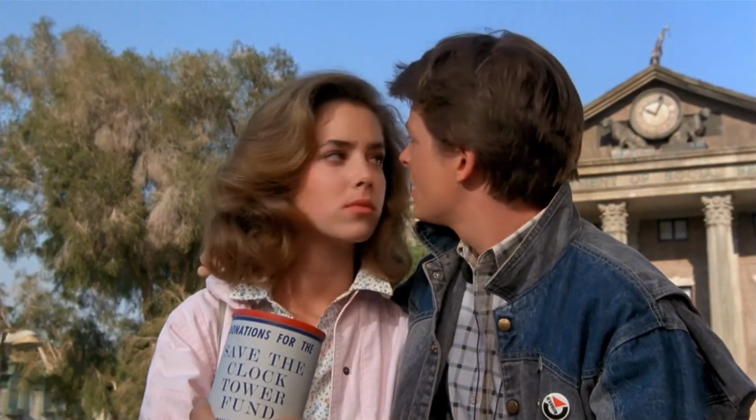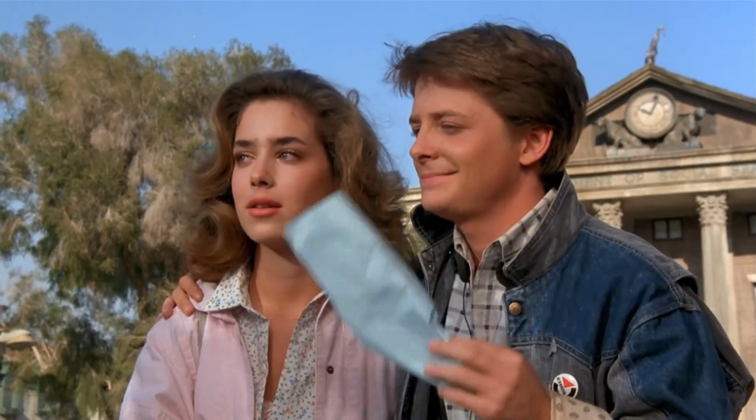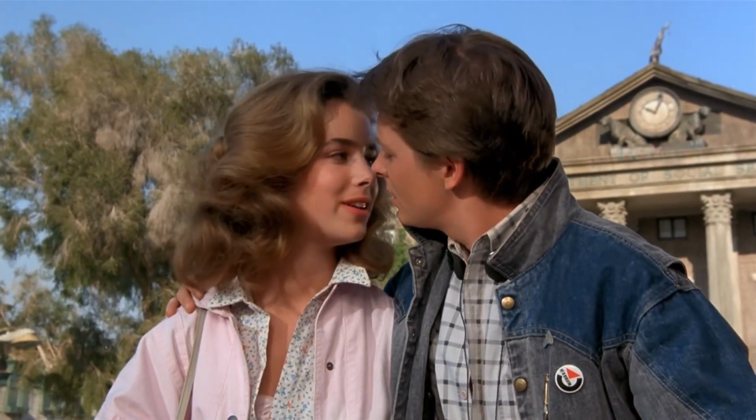Save the clock tower! Mayor Wilson is sponsoring an initiative to replace that clock. 30 years ago, lightning struck that clock tower, and the clock hasn't run since. Thank you. Don't forget to take a flyer. Save the clock tower! Where were we? Right about here.